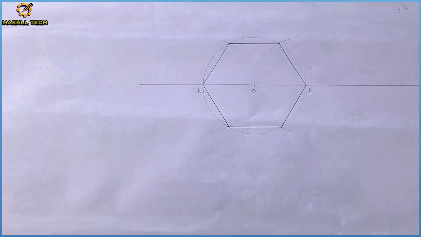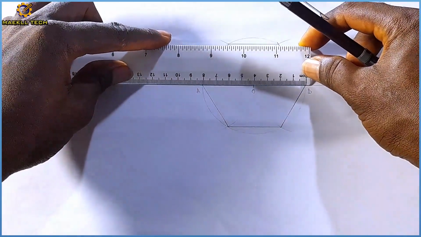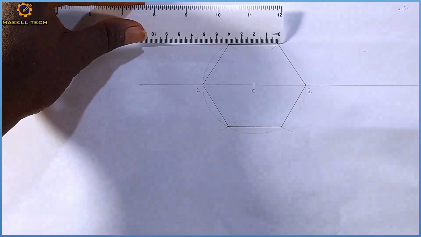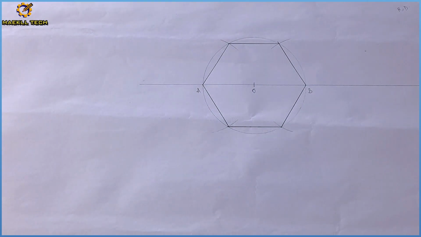So which means if I measure this hexagon across corner, I will be having 80. That's the meaning. You see, across corner, I'm having mark 80. And if I measure this side, I'll be having 40. Measuring the side, I'm having 40. That is how to produce hexagon across corner. It is the easiest method to actually use to produce hexagon. Okay, so that's just it.